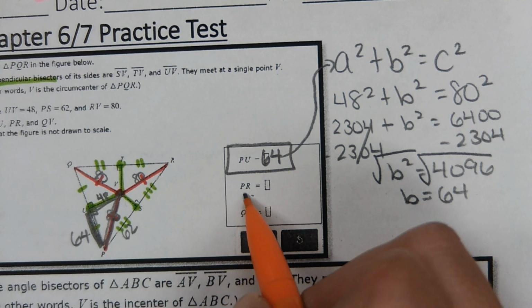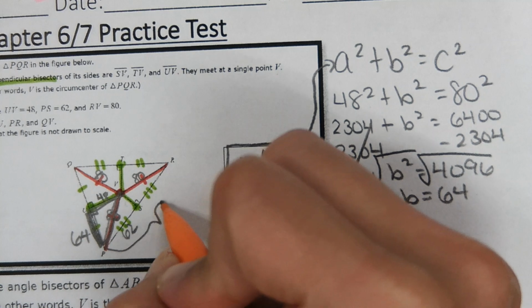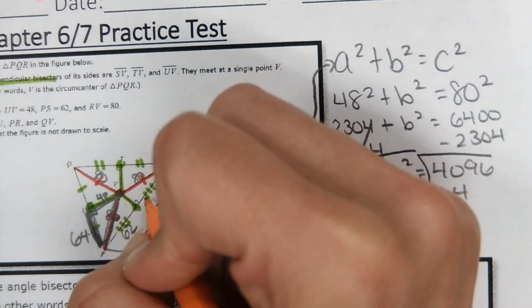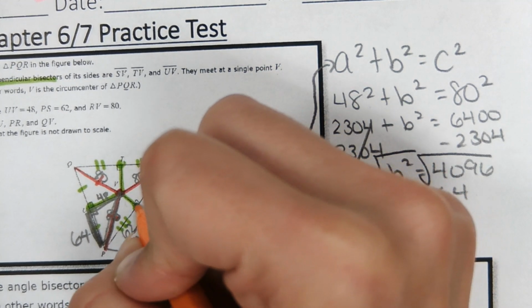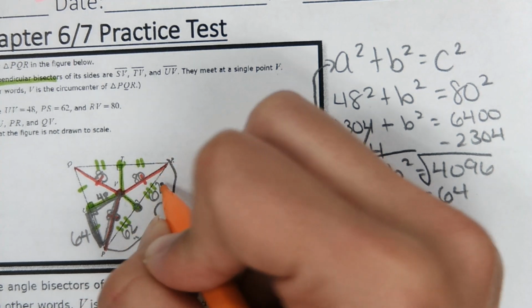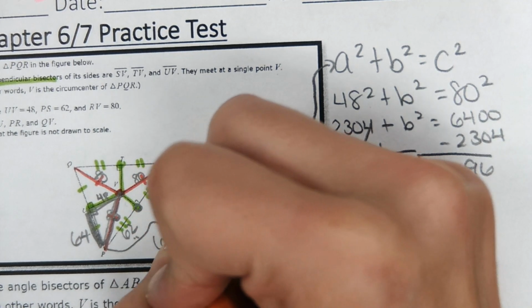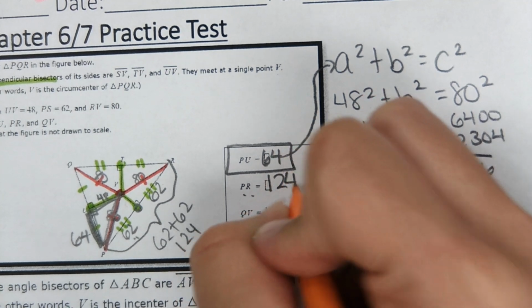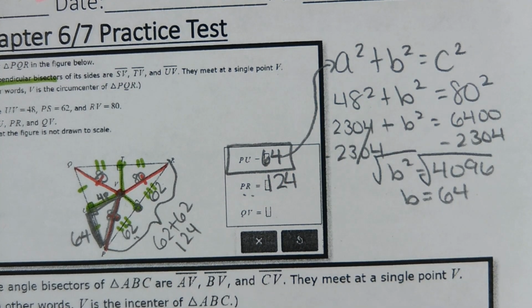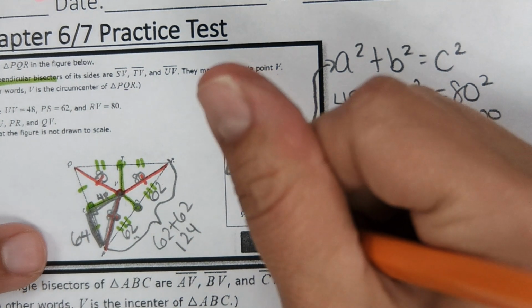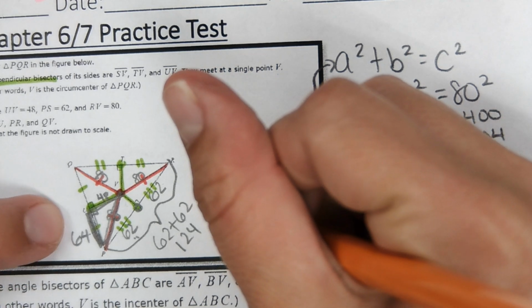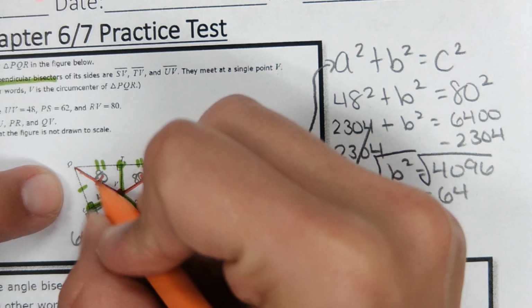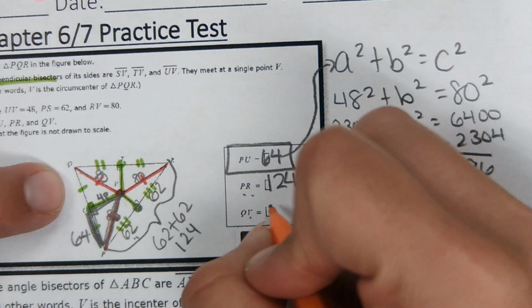So PR, it's asking for the length of P to R. It shows that this is 62. So then this would have to be 62 since this is a bisector. And then we can just add 62 plus 62 to get 124, and that's PR. So again, easier than that first one. And then QV right here is one of the red lines, which all the red lines are the same length, so that is 80.